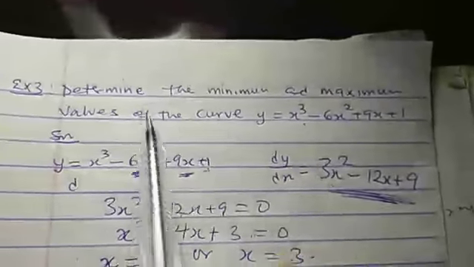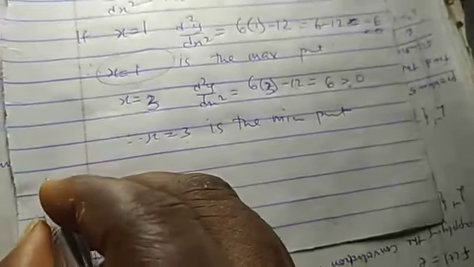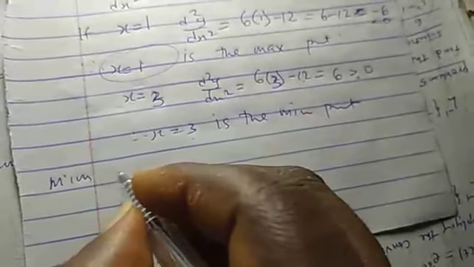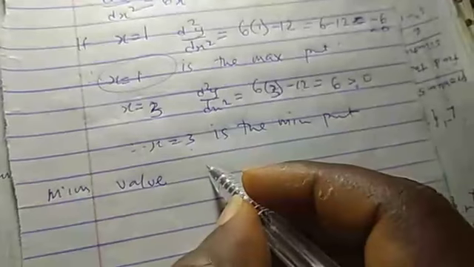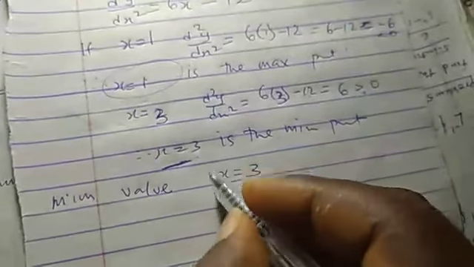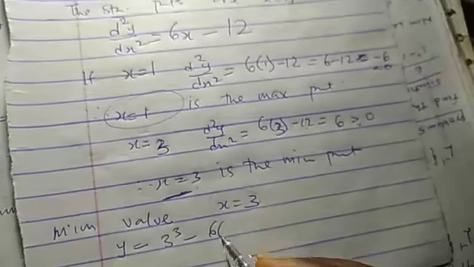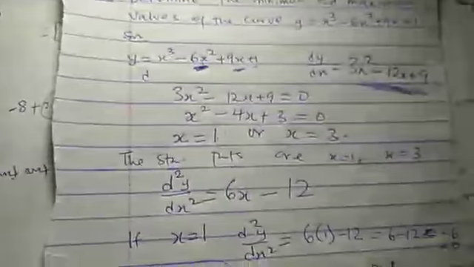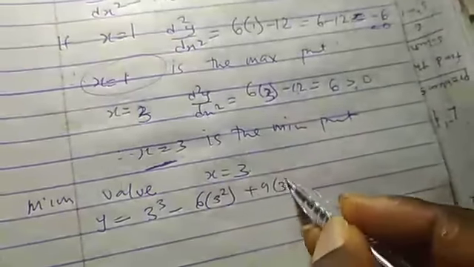But that's not what they ask us to find. What they ask us to find is the maximum and minimum value. Now let us find the minimum value. So we use the minimum point to get the minimum value. And how do we get it? We substitute this in the given function. This is the given function. So our minimum value will be equal to 3 cubed minus 6 into 3 squared plus 9 into 3 plus 1.